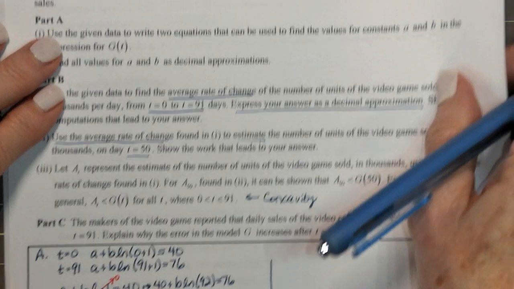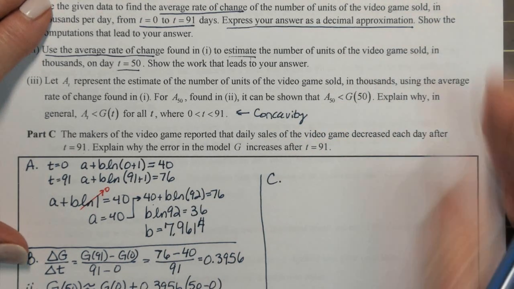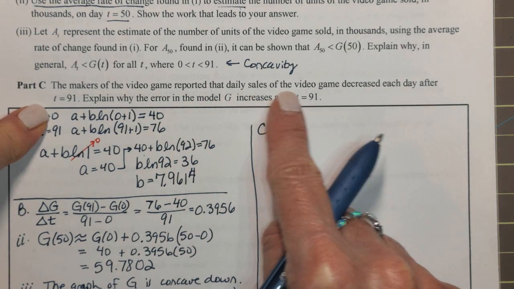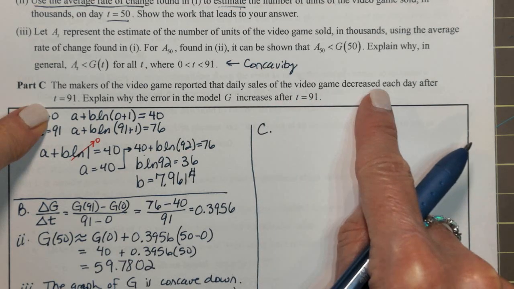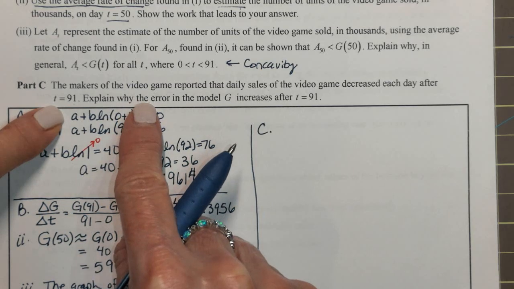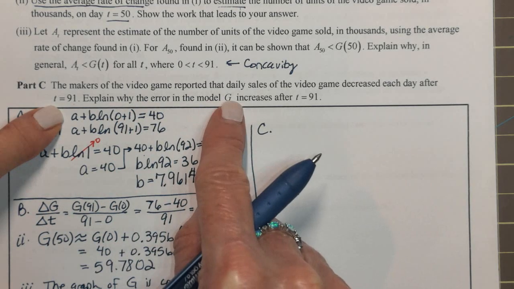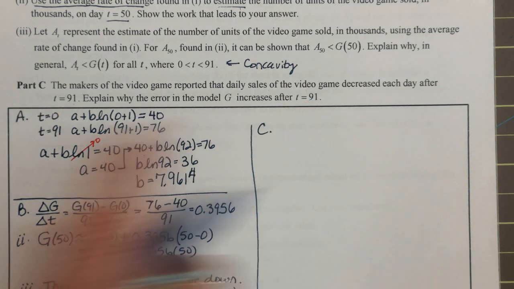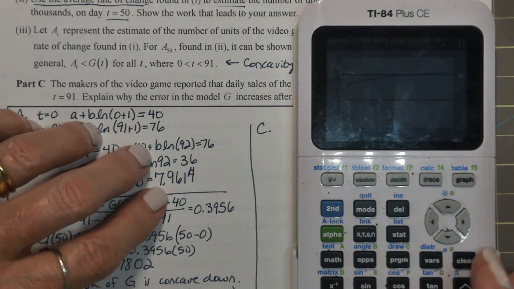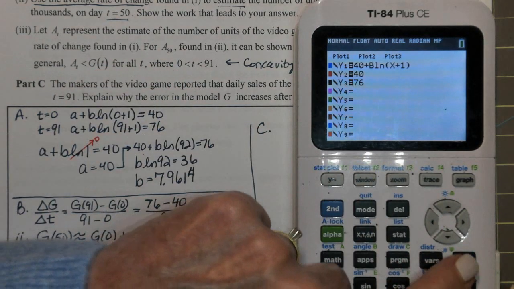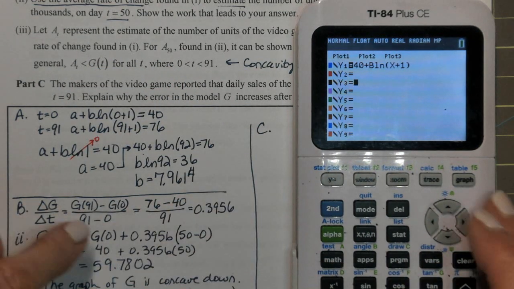Okay, part C. The makers of the video game reported that daily sales of the video game decreased each day after time 91. Explain why the error in the model G increases after time 91. Well, I'm going to get rid of this 40 and 76.